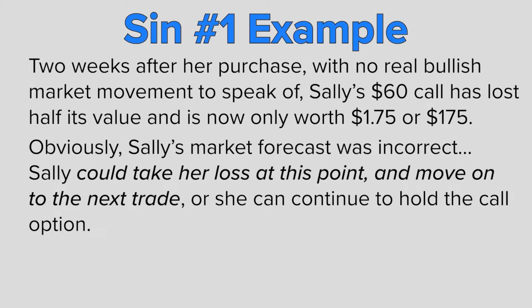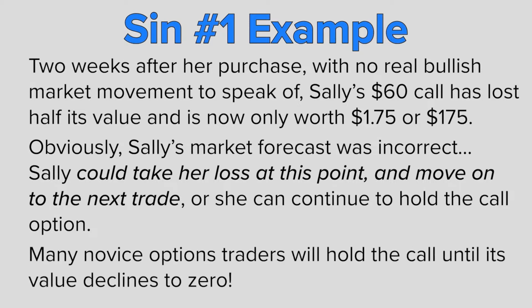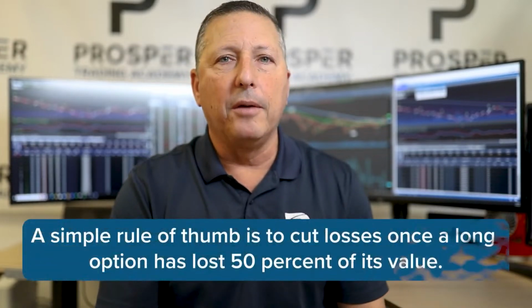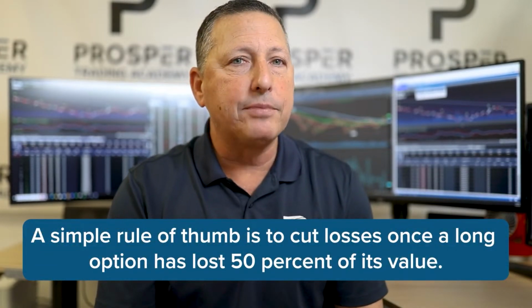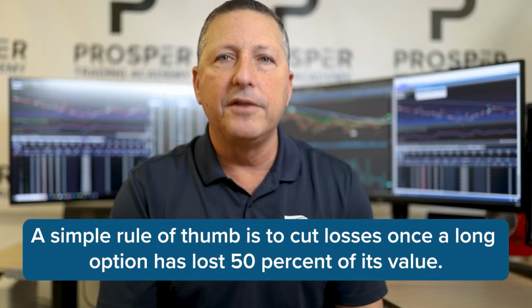Sally could take her loss at this point and move on to the next trade, or she can continue to hold the call option. Many novice option traders will hold the call until its value declines to zero. Don't be that trader. Decide how much room you're willing to give the trade and then stick to it. A simple rule of thumb is to cut losses once a long option has lost 50% of its value.